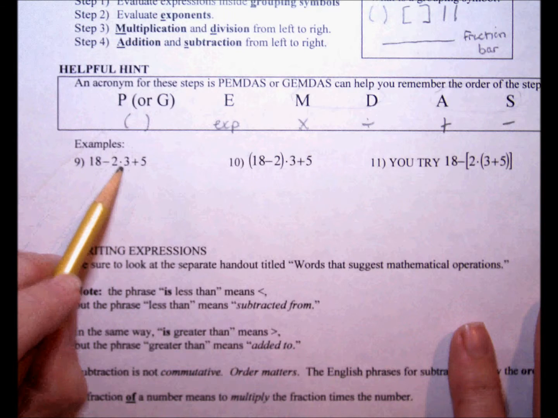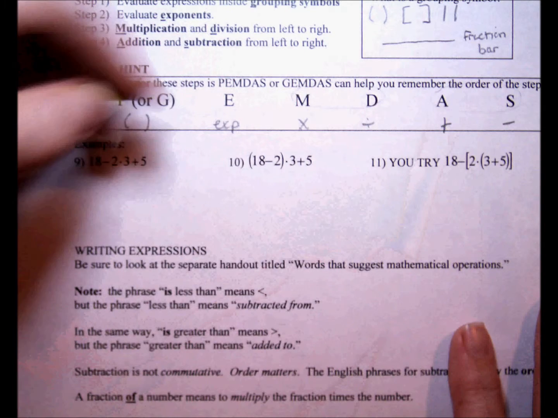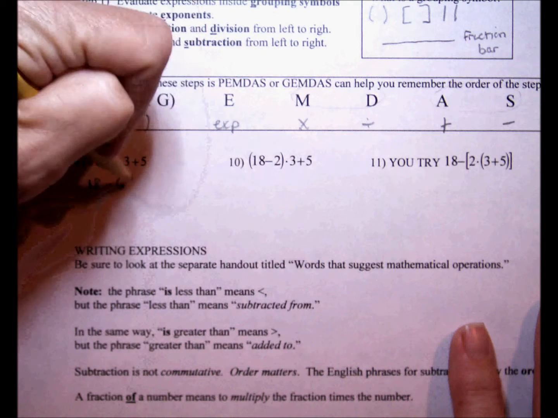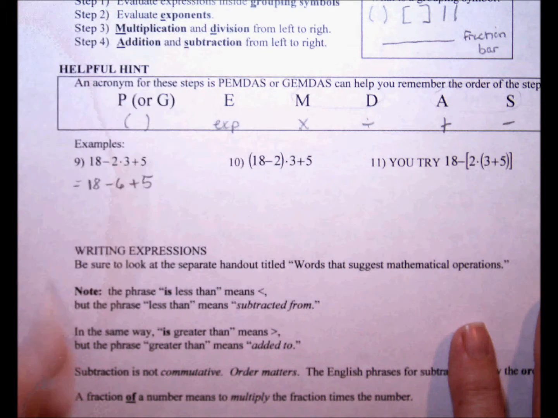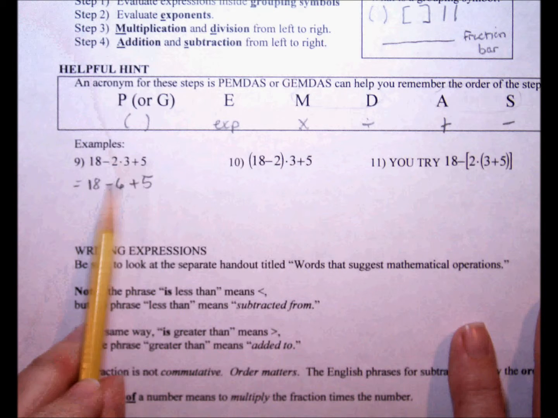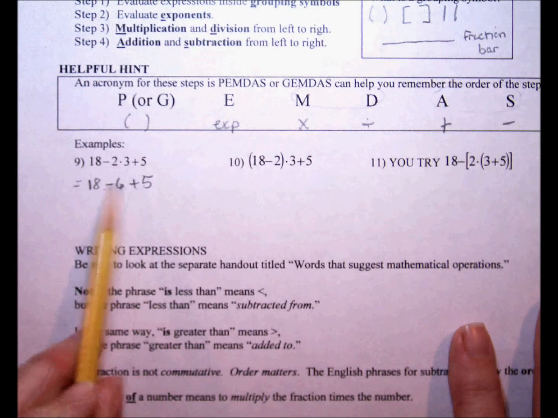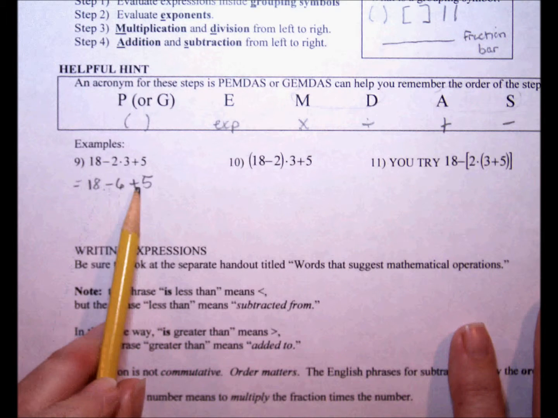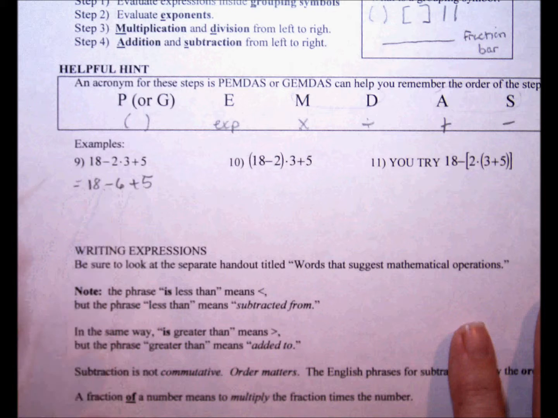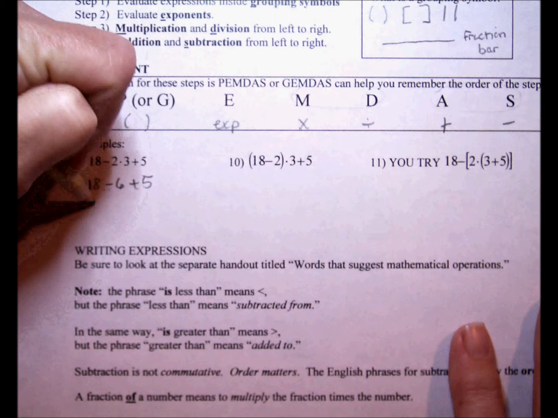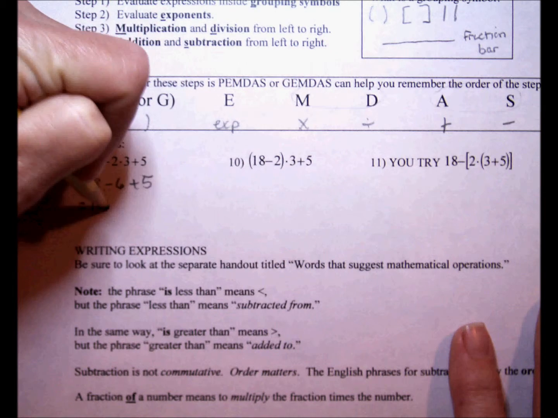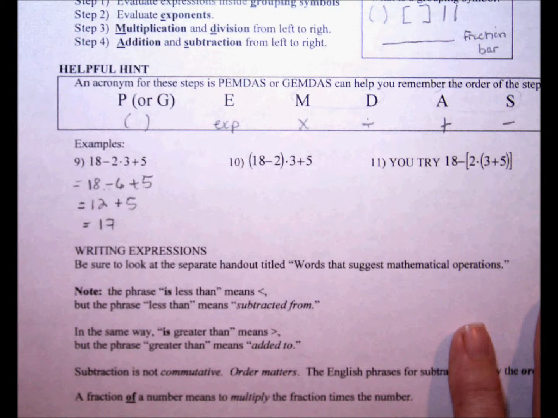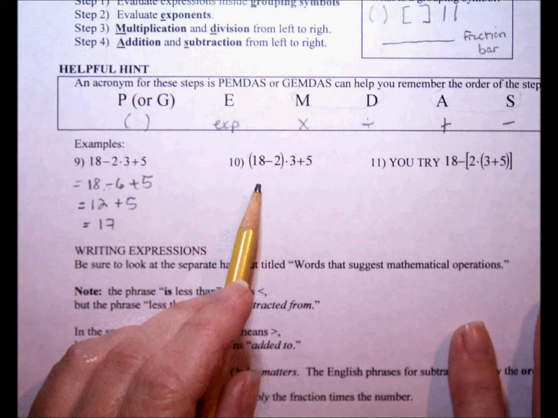Okay, so take a look at these examples. Which operation would you do first? Well, multiplication comes before addition or subtraction. So we would turn that 2 times 3 into a 6. And then we have both addition and subtraction, and they're at the same level. Neither of them comes before the other. What comes first is the one that's on the left. So we'd evaluate 18 minus 6, which is 12, and then that equals 17.